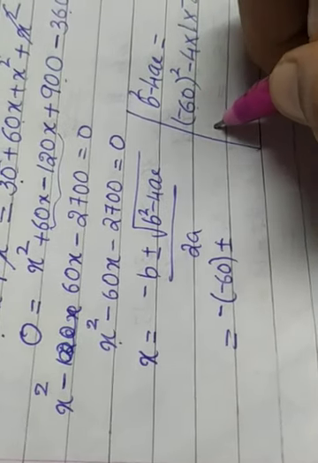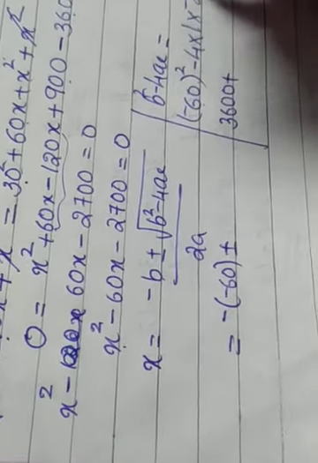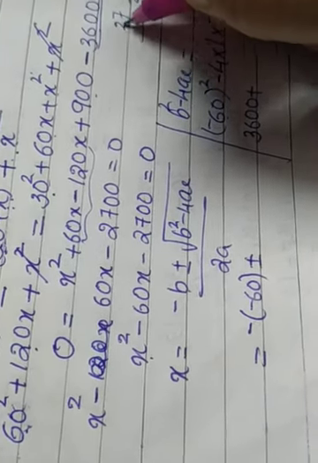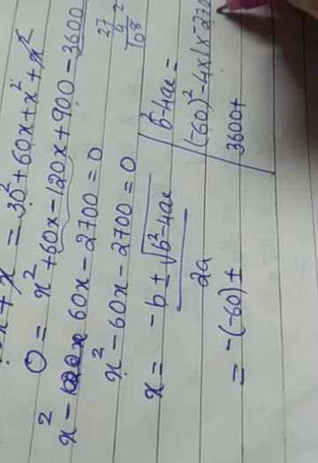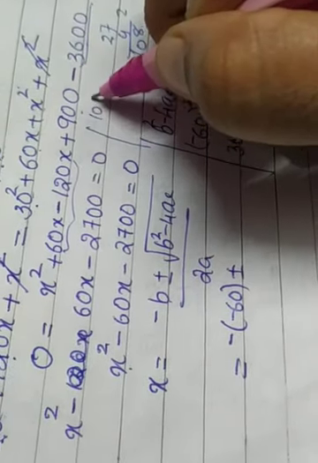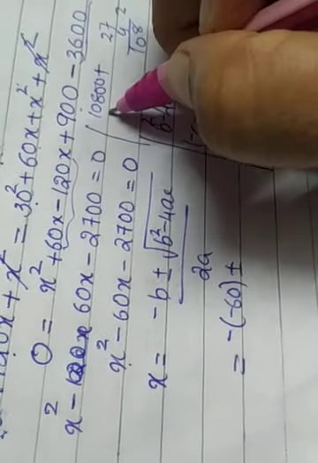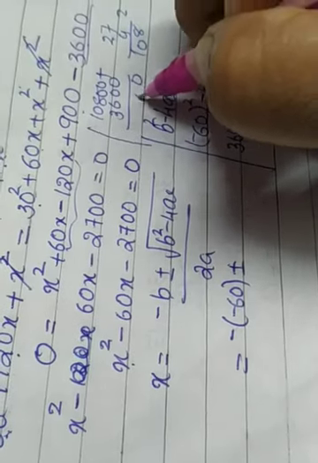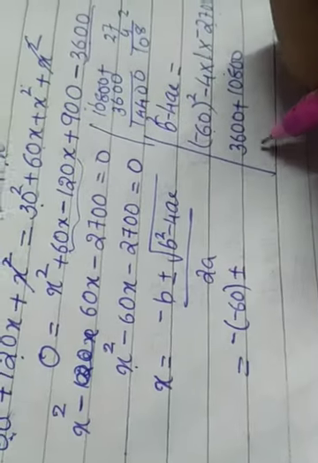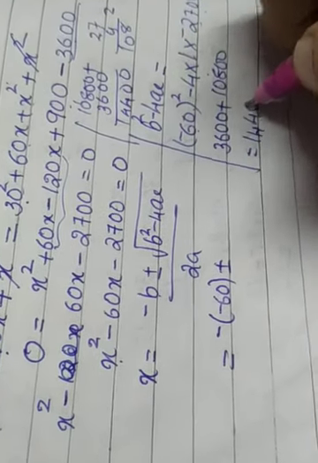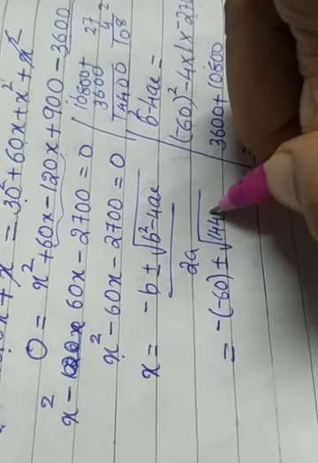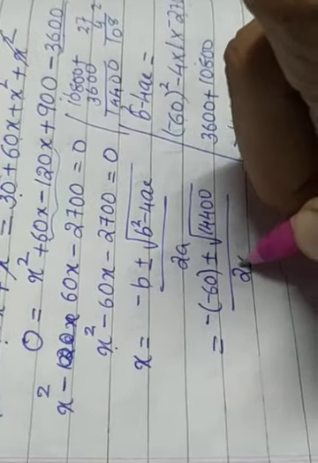So 60 square is 3600 plus what about 27 into 4? Just multiply and see: 27 into 4, 7 fours are 28, 4 twos are 8, 108, and again 2 zeros are there, 10800. What is the sum? 10800 plus 3600. So 0, 0, 6 plus 8 is 14, 1. So it is 14,400. Okay, so here we will get root of 14,400 divided by 2 into a, where a is 1.